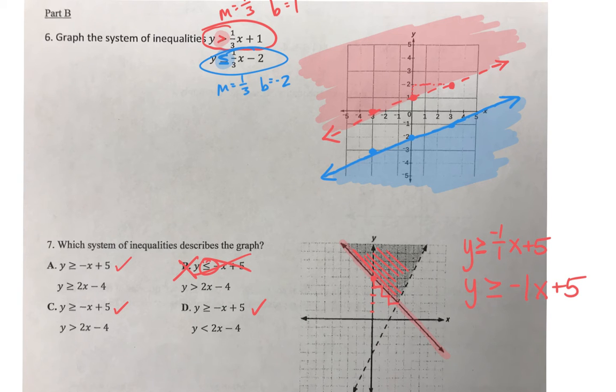So up next, let's look at the dashed line. The dashed line has a y-intercept of -1, 2, 3, 4. And a slope of up 1, 2 over 1, up 2 over 1. So a positive 2 over 1 is our slope. And the shading is above that line. So we need a greater than symbol and no or equal to because it is a dashed line. So we're looking for y is greater than 2x minus 4.